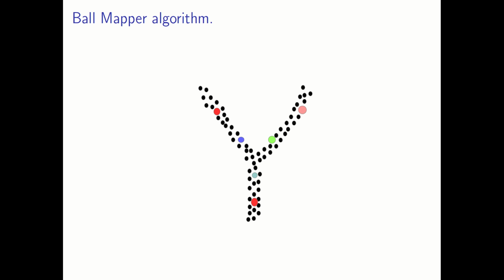We use it to create an epsilon net on our point cloud. What is an epsilon net? Well, it is a subset of points having the following property. Every point from our point cloud is at most epsilon away from a point of the subset.